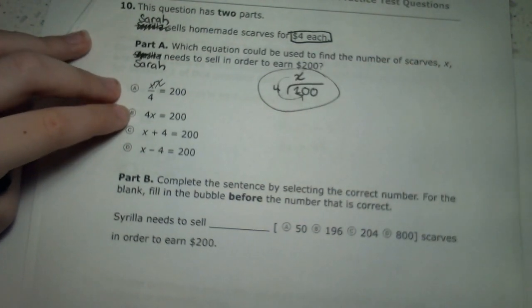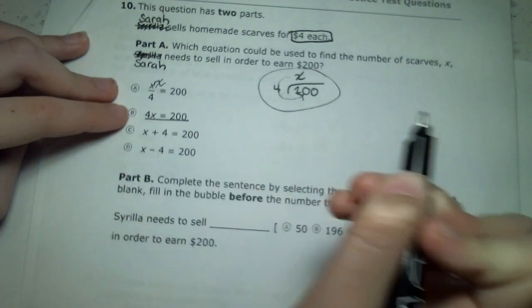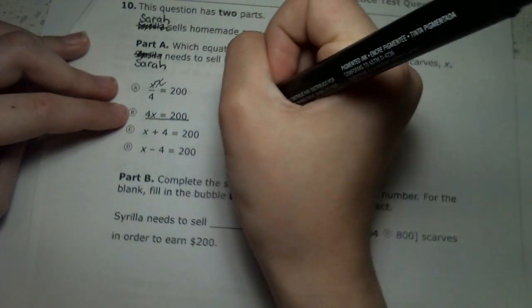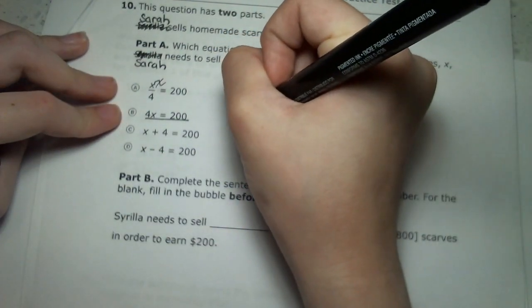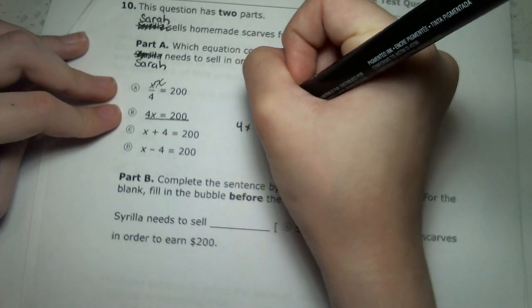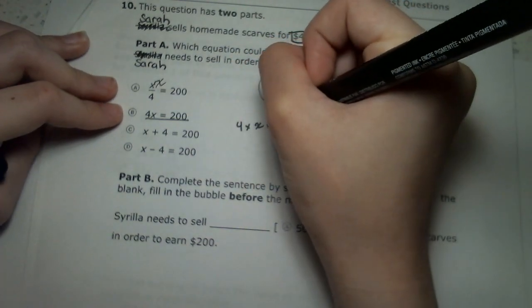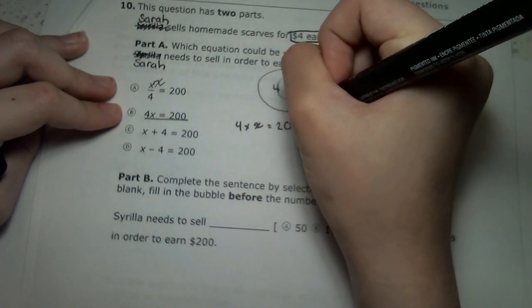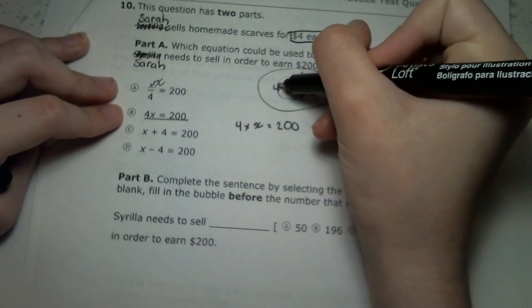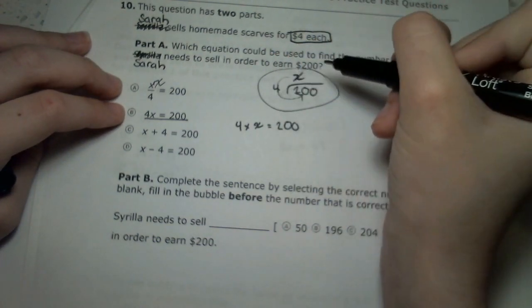So that would also mean this, because this actually does look right. Because it means the same thing. So it'd be 4 times what equals 200. And that's the same as saying 4 times x equals 200. So that is the right answer.